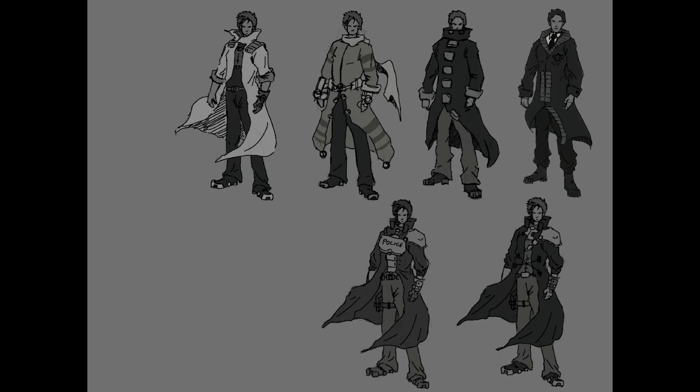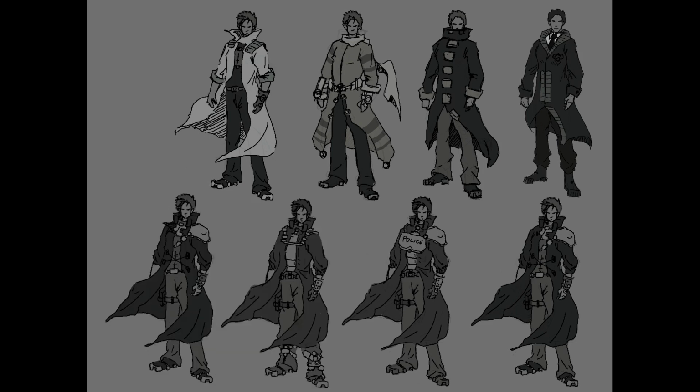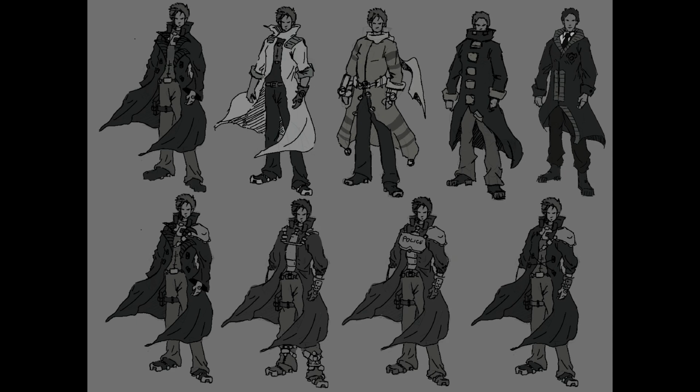I lock the transparent pixels and I start using grayscale tones. It's not about shading, it's just about separation of shapes. So all I'm trying to do, again, is make a really readable design. I'm just using grayscale, so white to black, and I'm just separating up all the core components or shapes of the characters. And again, it's all about ideation, testing out the ideas.